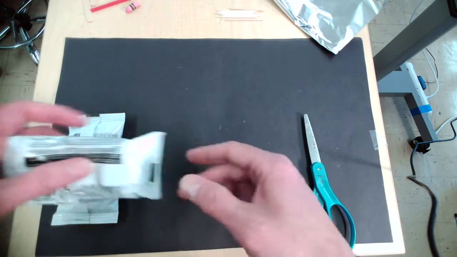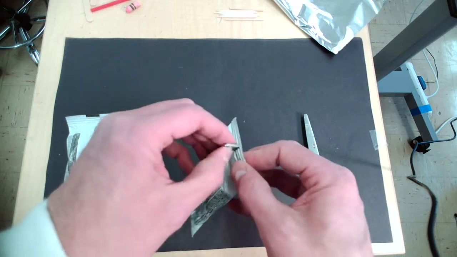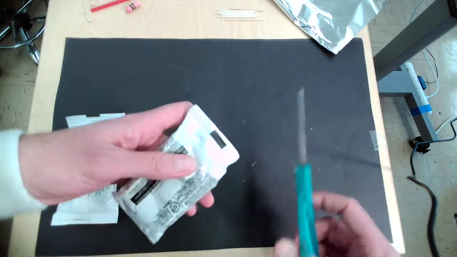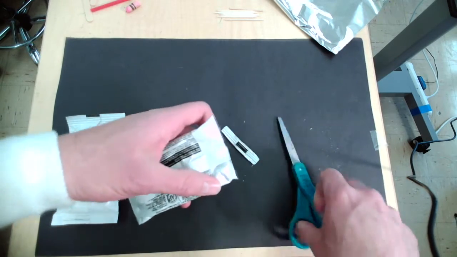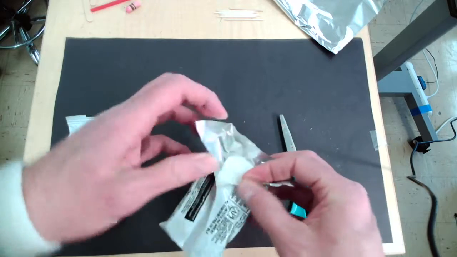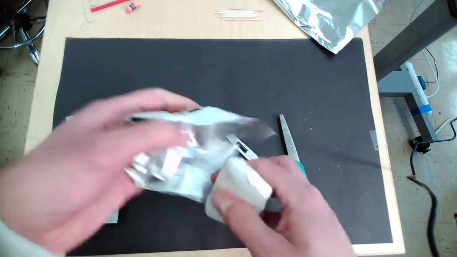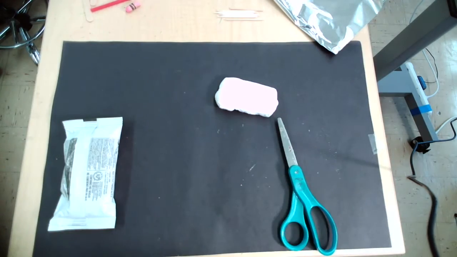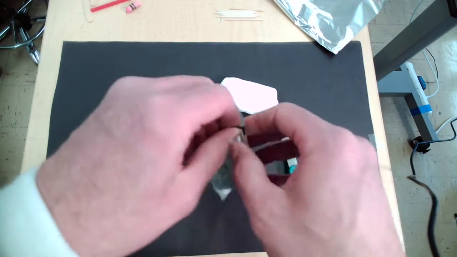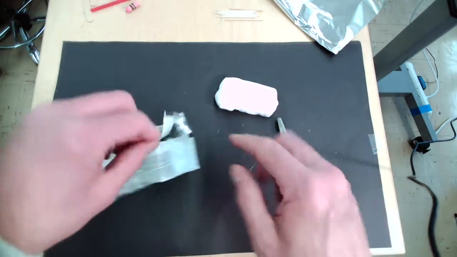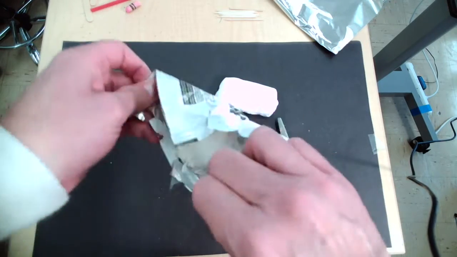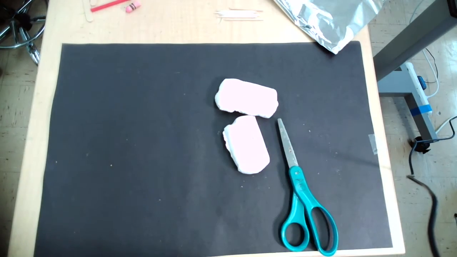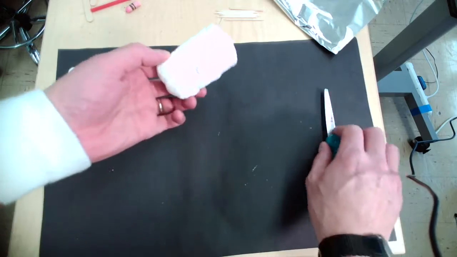Now here's my model magic. One way to open the model magic is you pull it here. If that doesn't work, get a scissor, cut through it right at the edge and pull it out. Don't leave any leftovers, no waste. I told you I'm going to use one, but I'm going to use two. No waste. So, 1, 2.